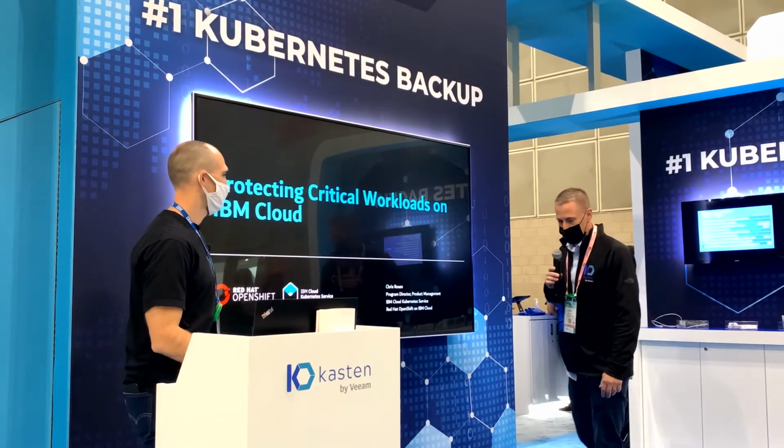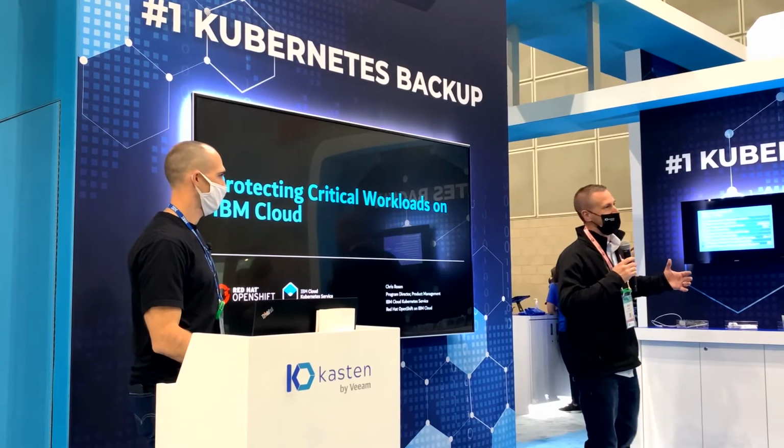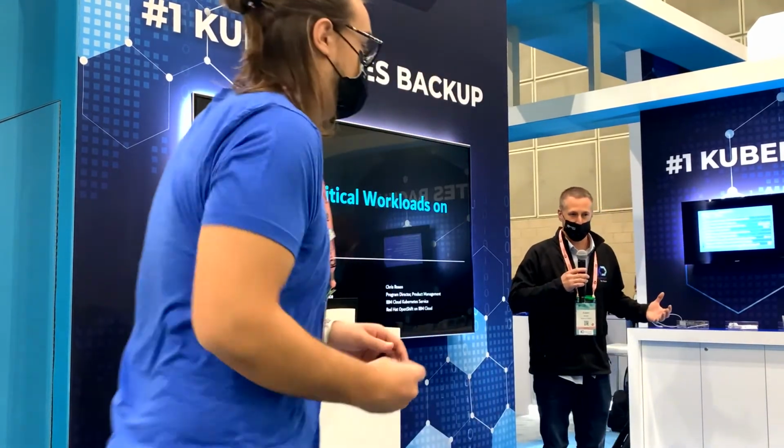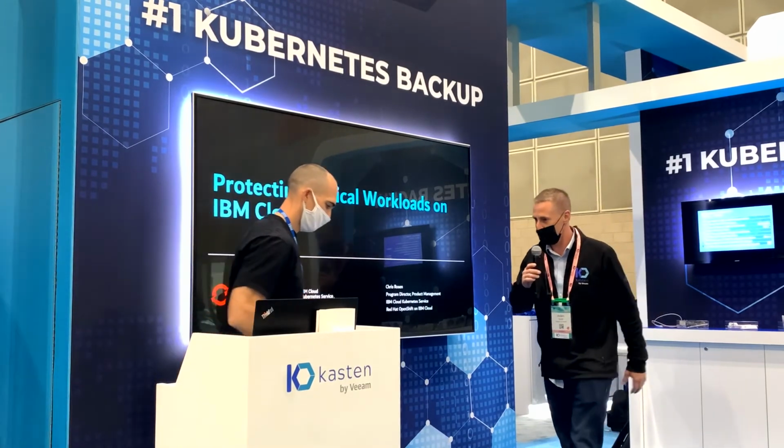IBM has been a major partner with Veeam for years, and we're happy to start extending that partnership into Kasten with Kubernetes native data protection on IBM Cloud. We're talking about OpenShift today with Chris, and without further ado, I'm going to hand the mic over to Mr. Chris Rosen. Chris, take it away.